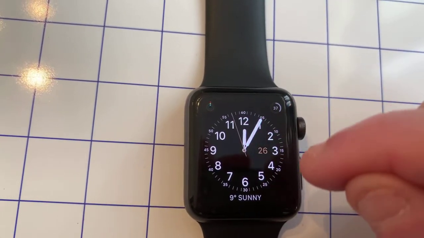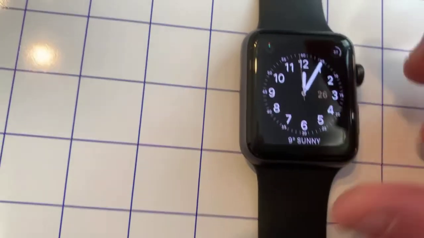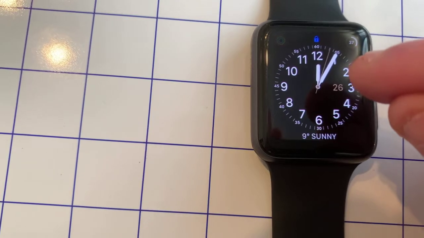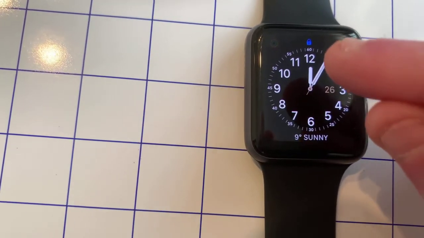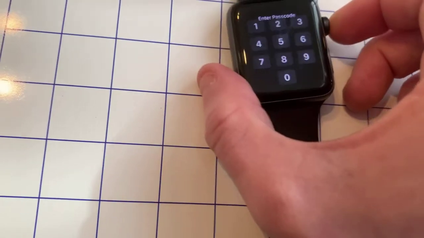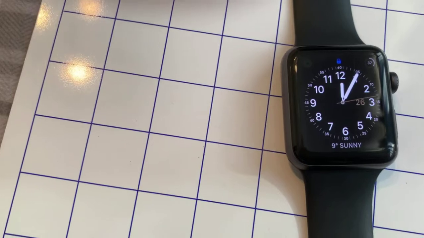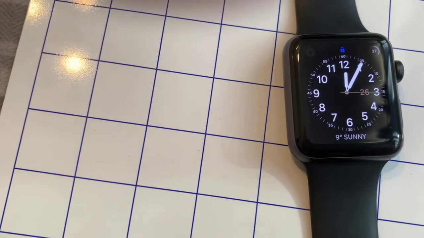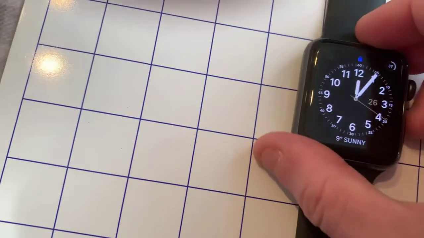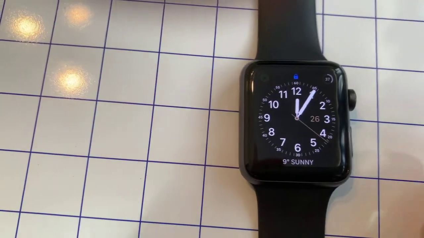So the numbers also represent minutes. And each of these individual little segments is 1 minute. So as you can see, there's 5 in between each number. So each of the numbers represents 5-minute intervals. And within those numbers, you have 5 individual minutes.